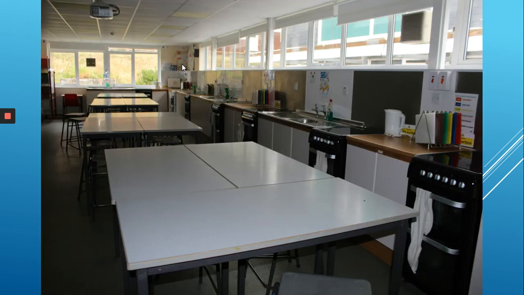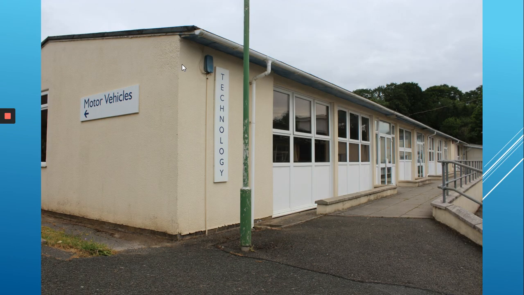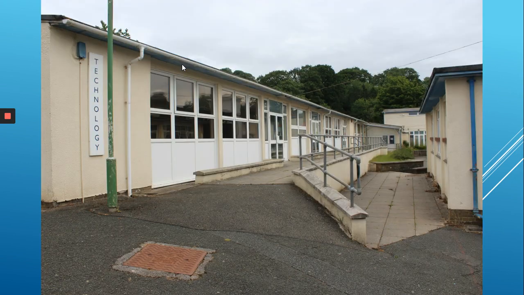Okay, there are 2 rooms where you will learn to make gourmet food for your family. We've just come back around that building, and as you can see, this is from the other side now. So that's food technology. That's where you'd head round the outside if you're not coming through the art block to get there. Okay, so we've just turned around on the spot, and we can see the technology block up here.